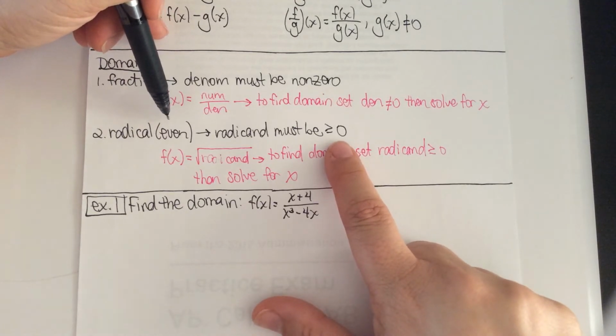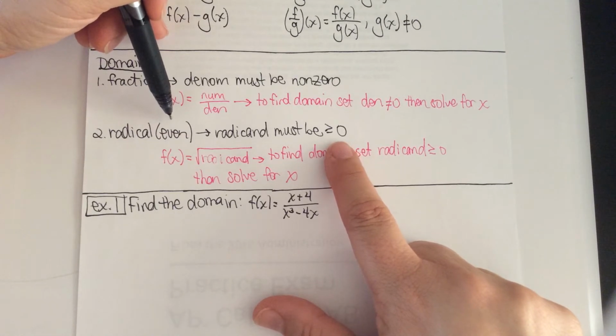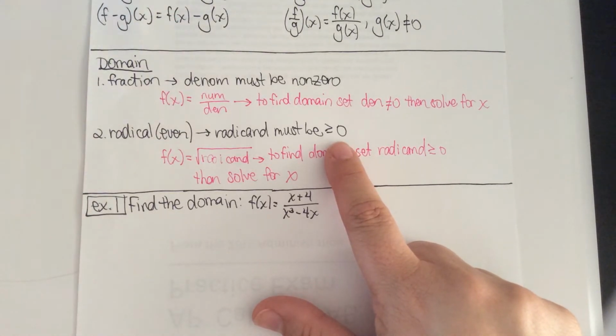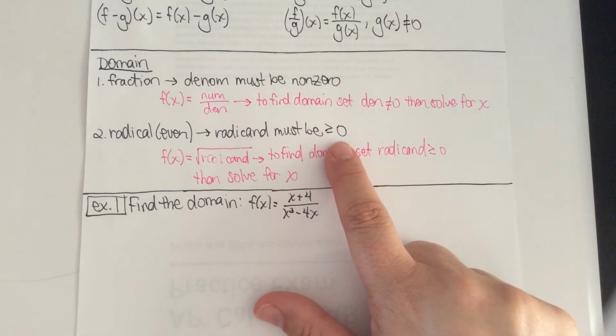But I can't take the square root of negatives in the real number system. Unless we say otherwise, we're always in the real number system. There's one chapter where we focus on imaginary numbers this year, just like last year.